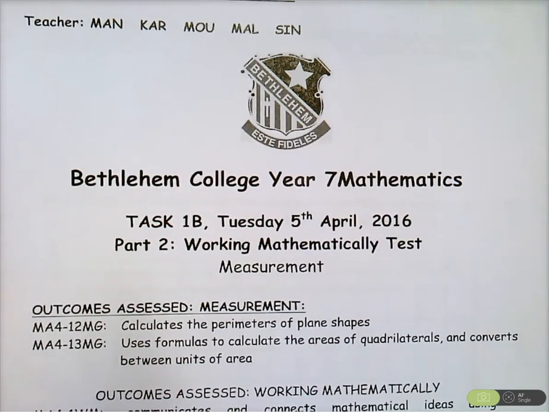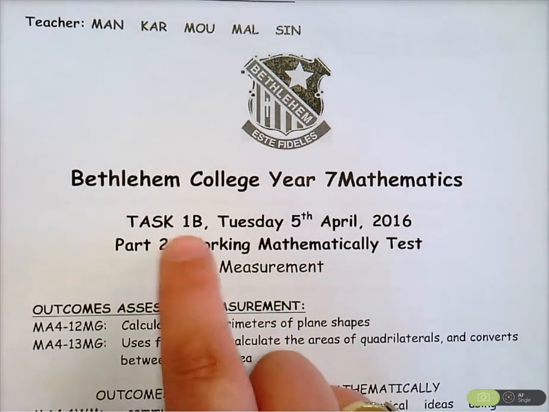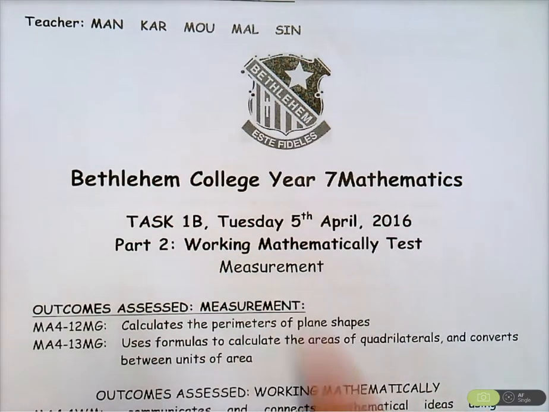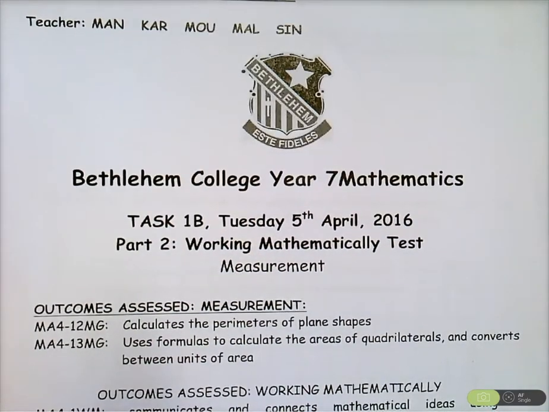These are the video solutions to Task 1B 2016, working mathematically for measurement, perimeter and area.